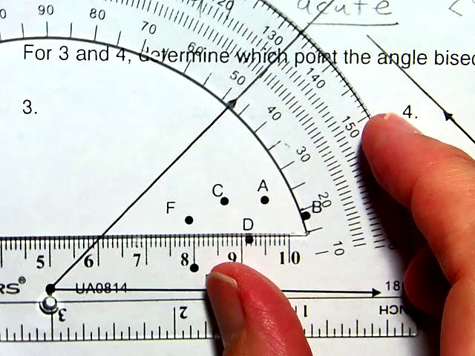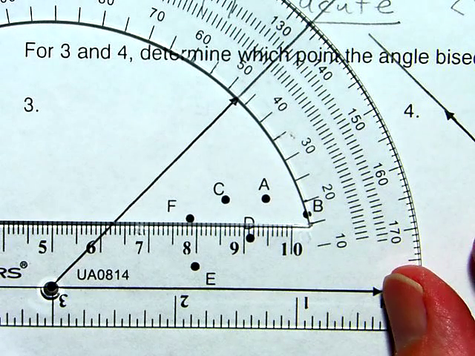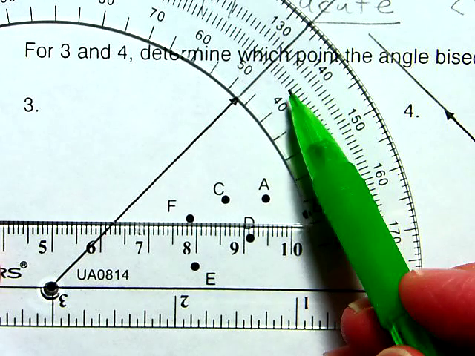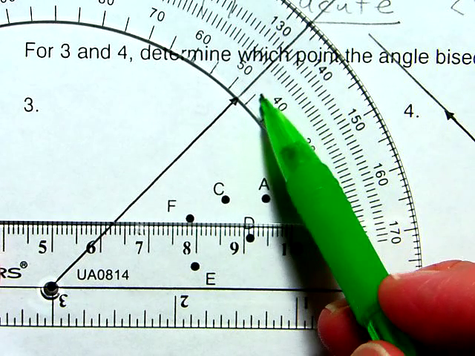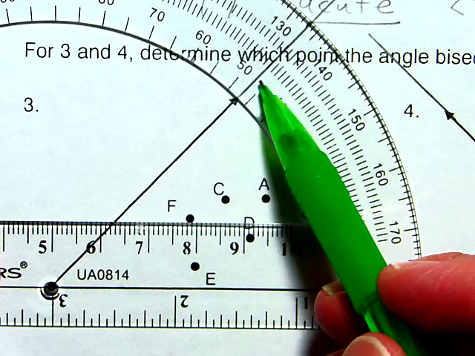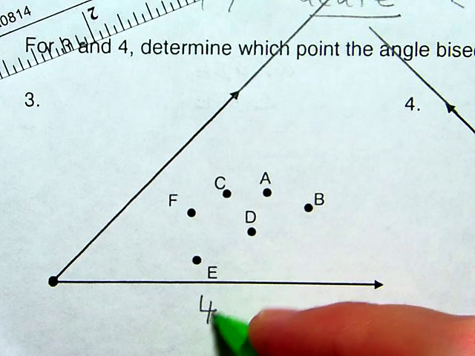Let's go ahead. Let's line up the origin with the vertex. Let's line up the baseline with the side of the angle, and let's get a reading on the size of this angle. Okay, so we've got 45, 46, 47. We've got about a 47-degree angle here. Okay, so this angle is 47 degrees.